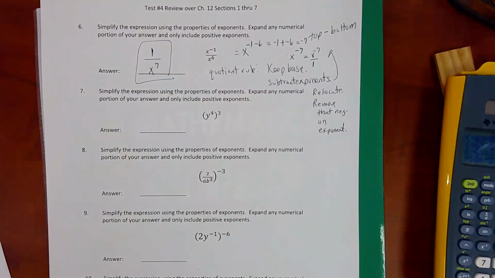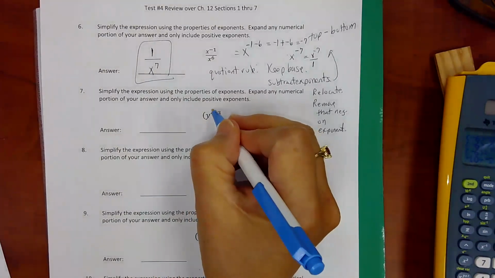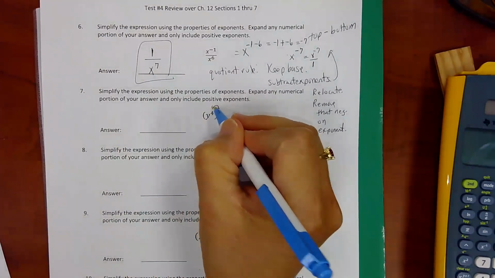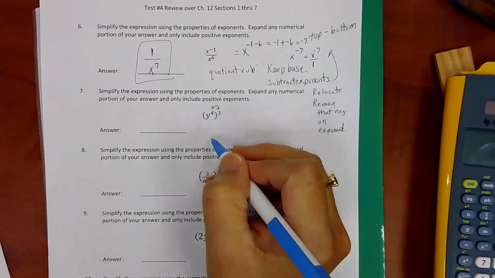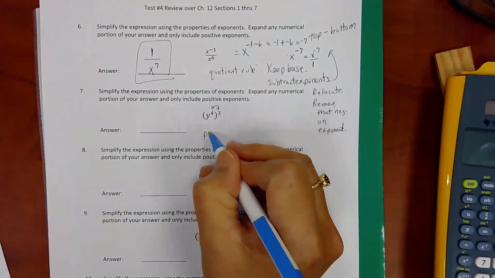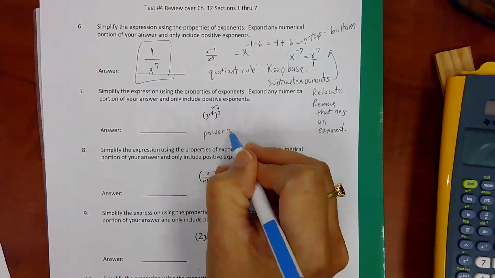Okay, number 7, simplify the expression using the properties of exponents. Expand any numerical portion of your answer and only include positive exponents, okay? And so you want to multiply. You're using one of the power rules.